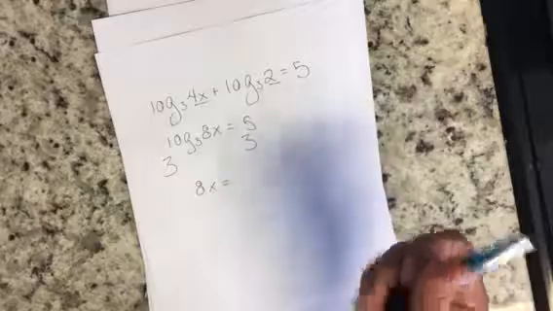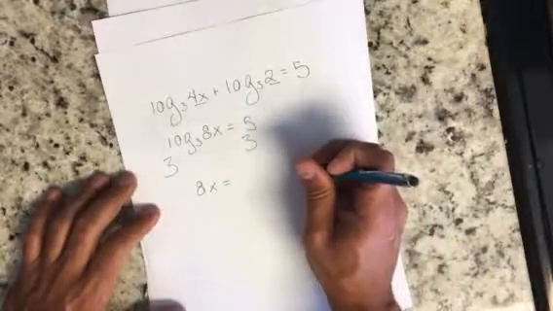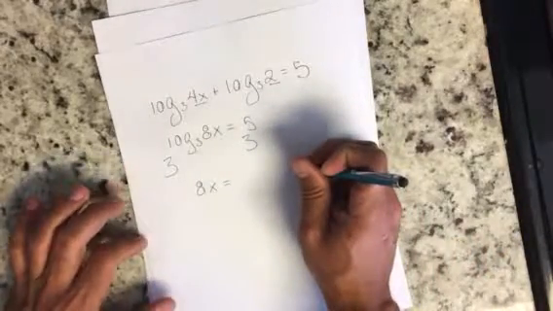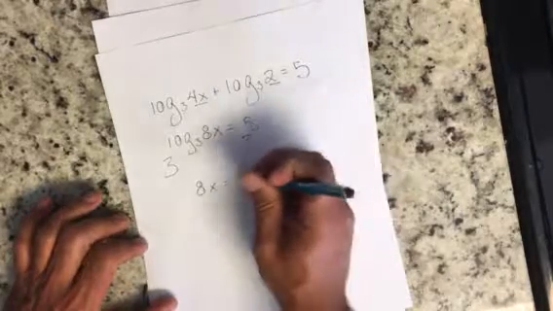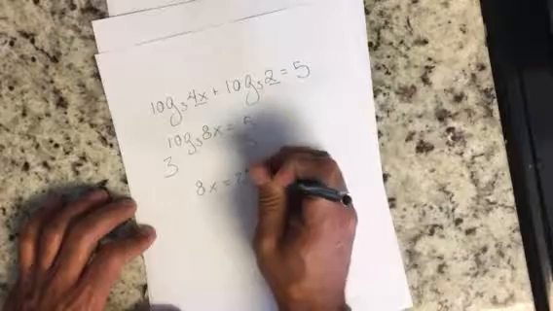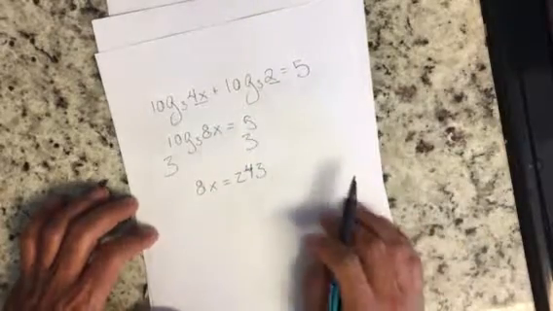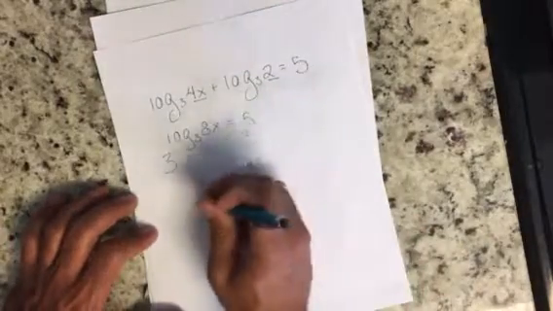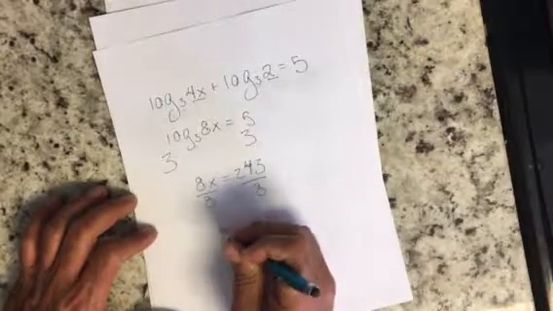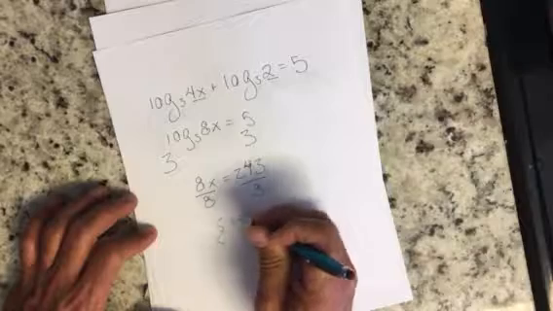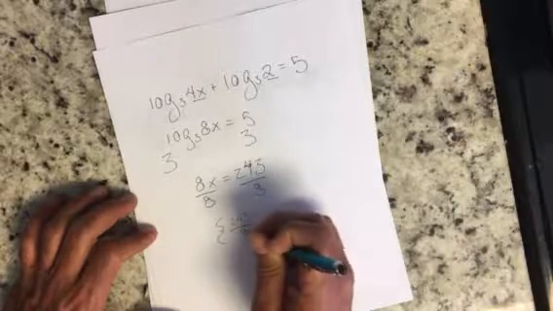3 to the 5, I do not know what that is. 3 times 3 is 9, times 3 is 27, times 3 is 81, times 3 is 243. And then I'm going to divide by 8. And because it's x equals, I'm going to put it in Batman's. So 243 over 8.